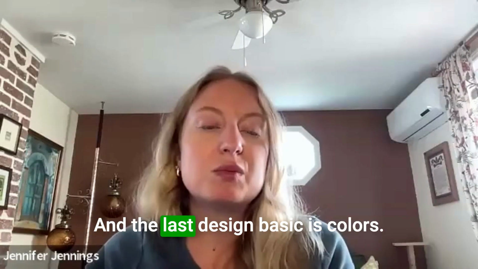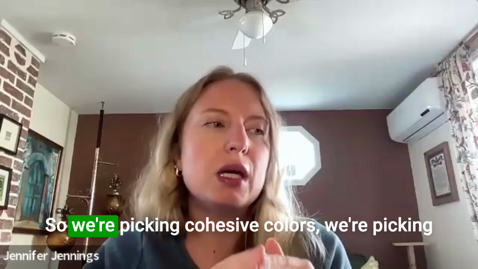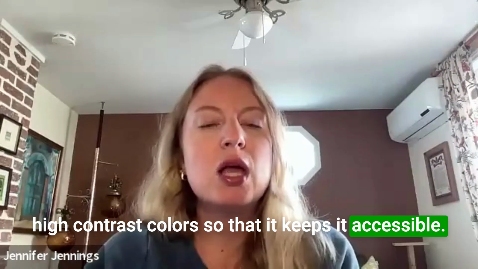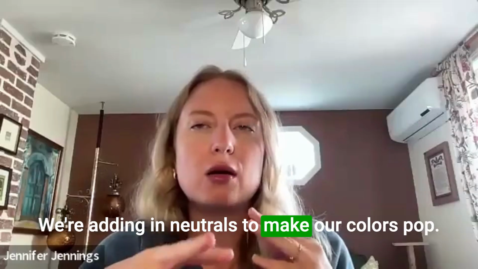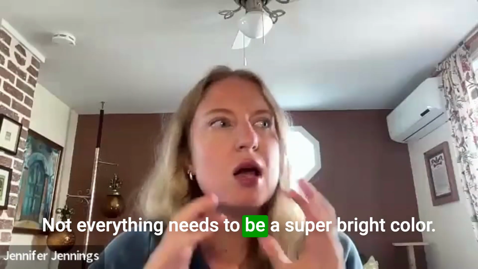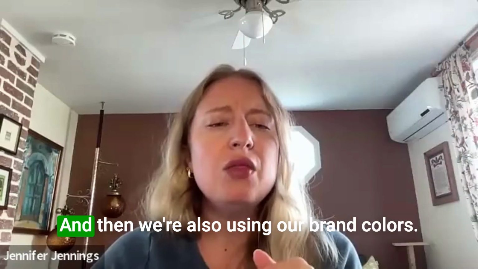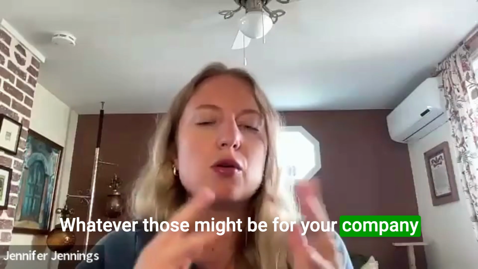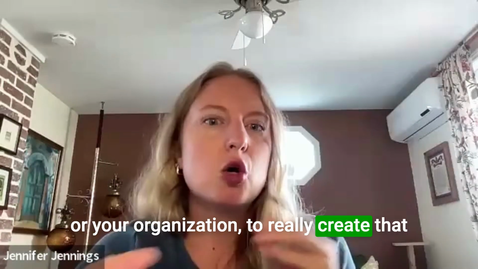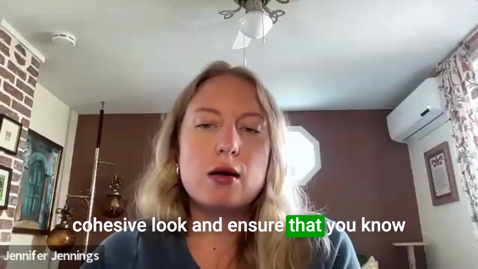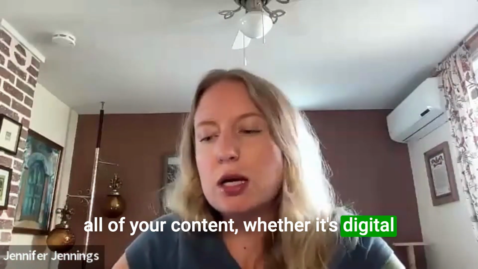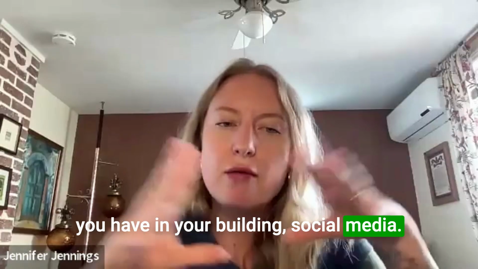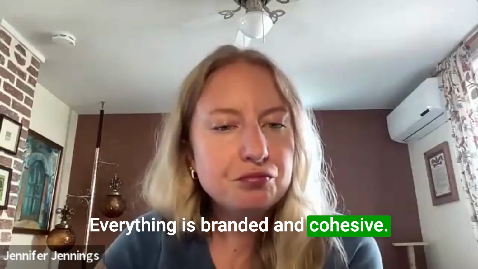And the last design basic is colors. So we're picking cohesive colors. We're picking high contrast colors so that it keeps it accessible. We're adding in neutrals to make our colors pop. Not everything needs to be a super bright color. And then we're also using our brand colors, whatever those might be for your company or your organization, to really create that cohesive look and ensure that all of your content, whether it's digital signage, the memos you put out, posters you have in your building, social media, everything is branded and cohesive.